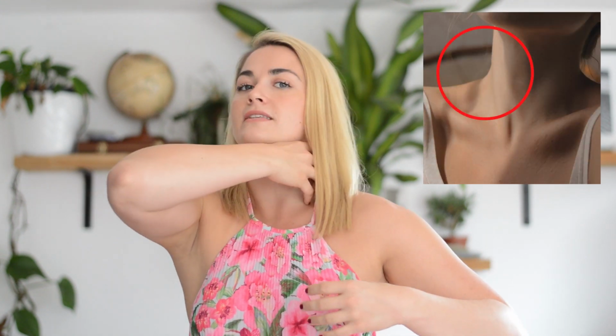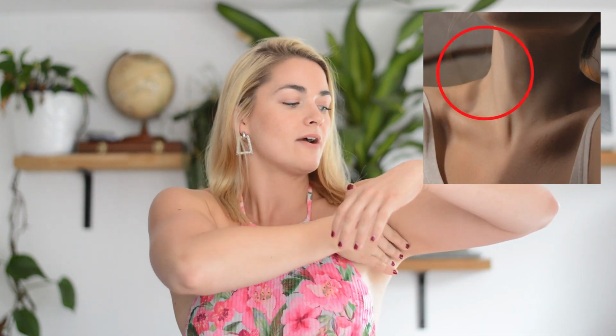It provides a key attachment between the upper limb and the middle torso, but not only this, it provides protection of key nerves and vessels that exit the neck, go down into the axillary region and then down into the arm, so absolutely vital.